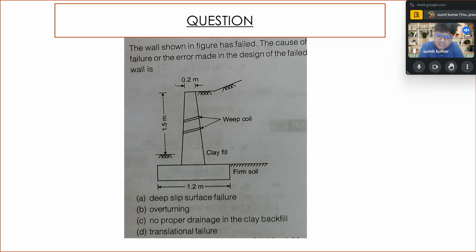Okay, so over here you see the wall section is shown. The top width is 0.2 meter, the bottom width for the wall is 1.2 meter, and we see it gets filled. So what are the reasons? The first option mentioned over here is deep slip failure, overturning, no proper drainage in the clay backfill, or translational failure.